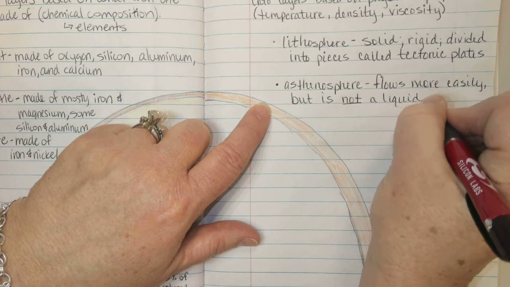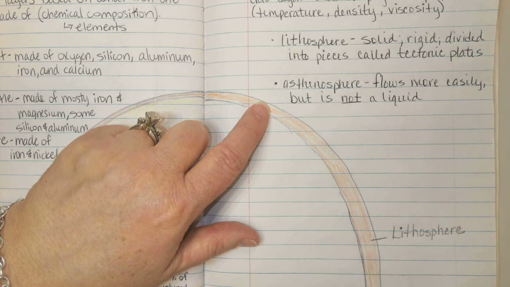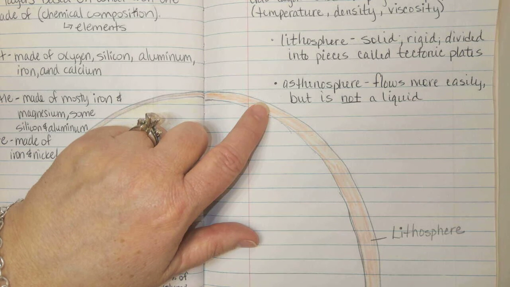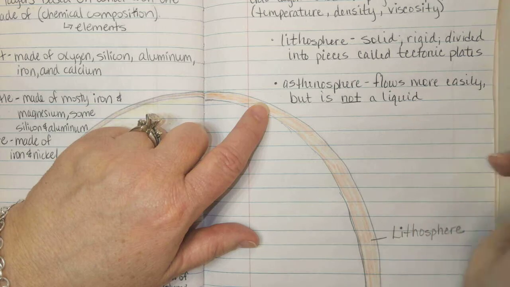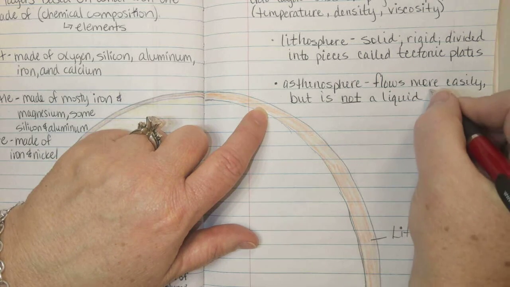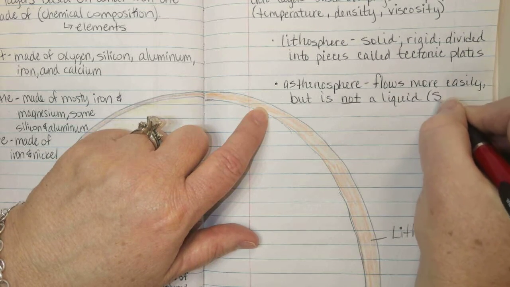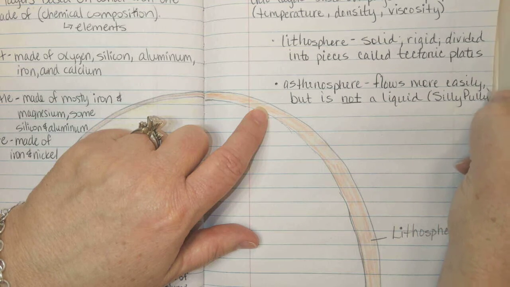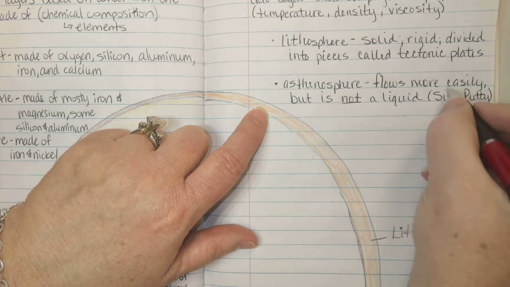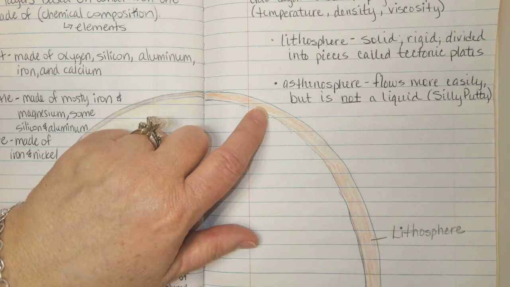So when you think about silly putty, or if you think about the baggie that we showed you and we talked about the plasticity, you felt of kind of like oobleck. It's that kind of consistency, or the consistency of silly putty. So we're going to go ahead and put in parentheses silly putty, so that you have something to picture in your mind when you're thinking of the asthenosphere.